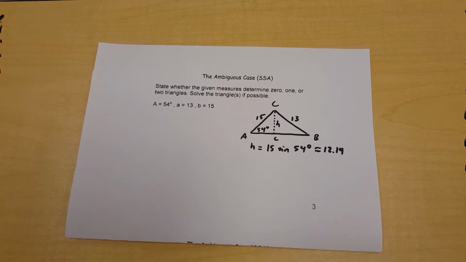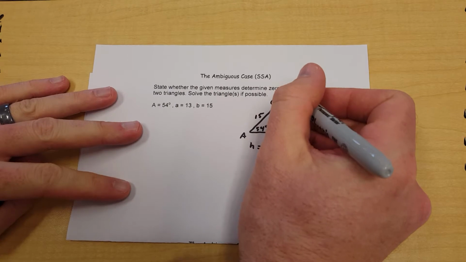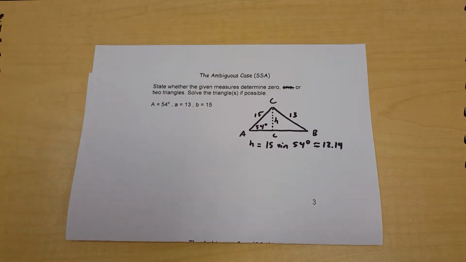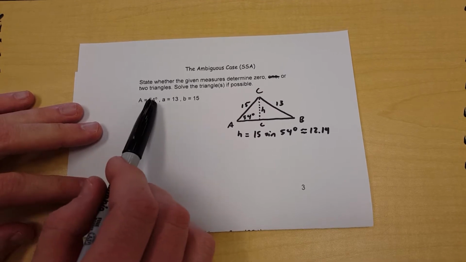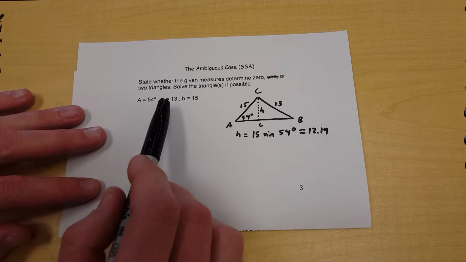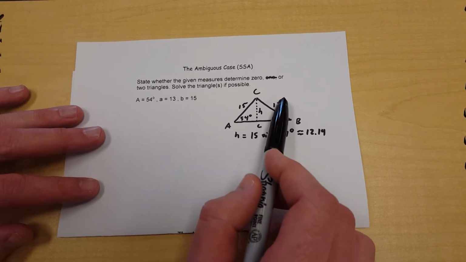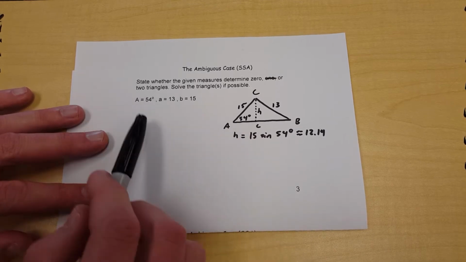Here's the next example for our ambiguous case. We've already done an example where there was one triangle possible, so it's not going to be that one. But we look at the information given. We have big A equals 54, so we put that angle in the lower left-hand corner. Little a is 13, put it across from big A. Little b is 15. I'm going to put that right here again just to be consistent with last example.